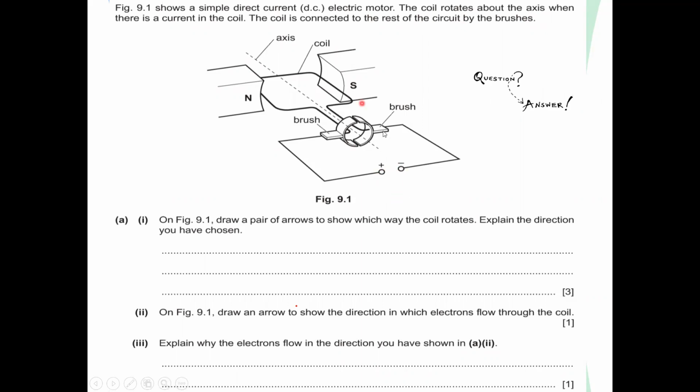So a supply is there, carbon brushes are there, split rings are there, a rectangular coil mounted on the axle, and there is a permanent magnet. On the figure, draw a pair of arrows to show which way the coil rotates and explain the direction you have chosen. The first thing to identify the direction of the rotation is the direction of current.